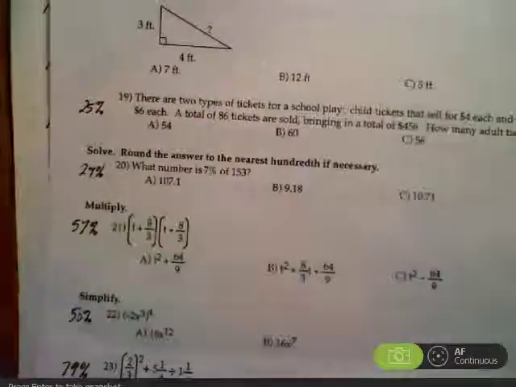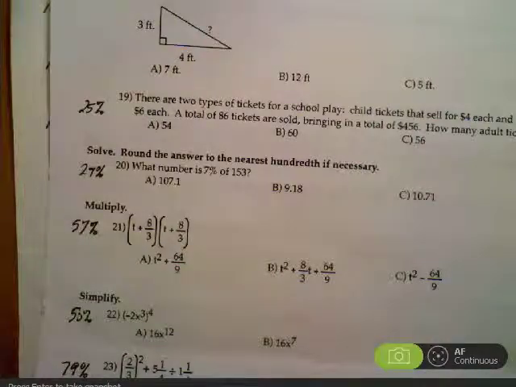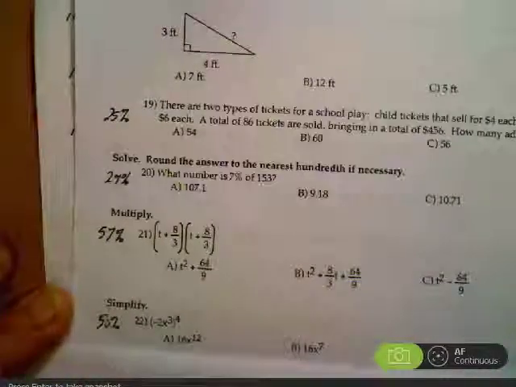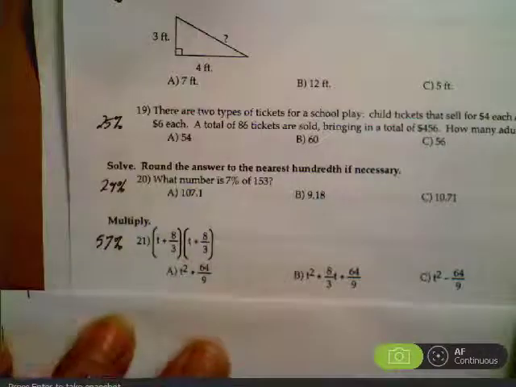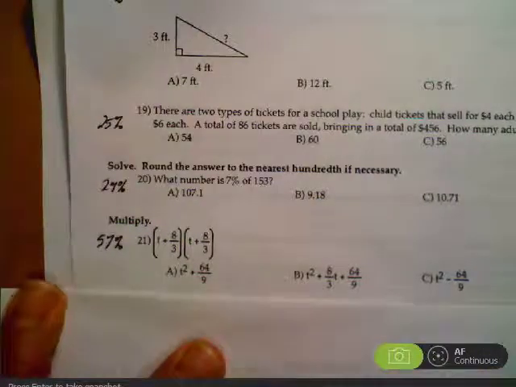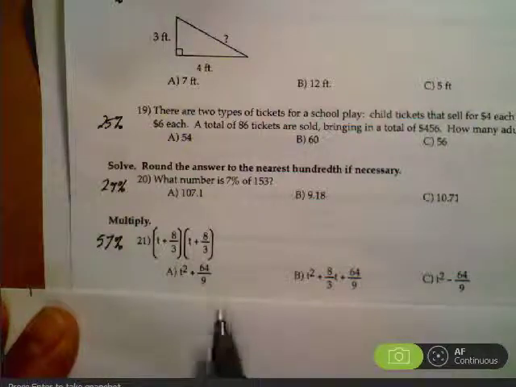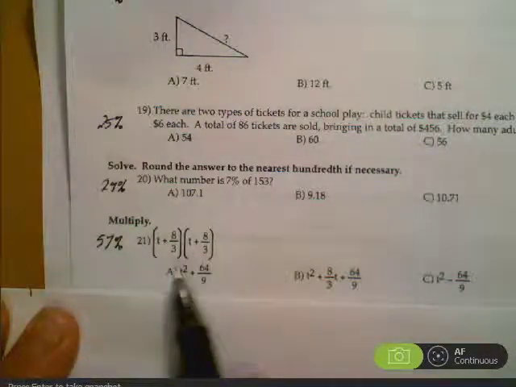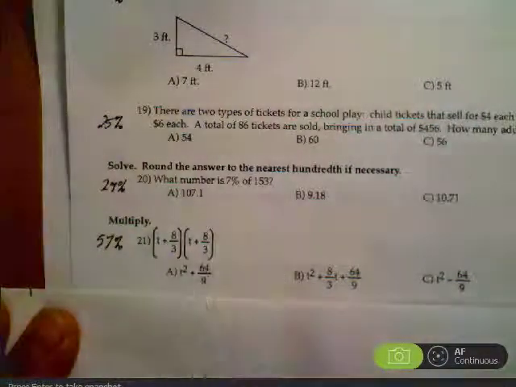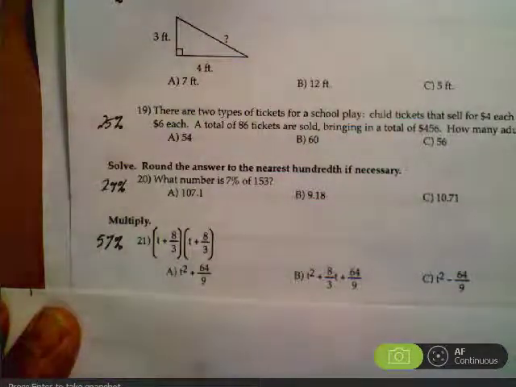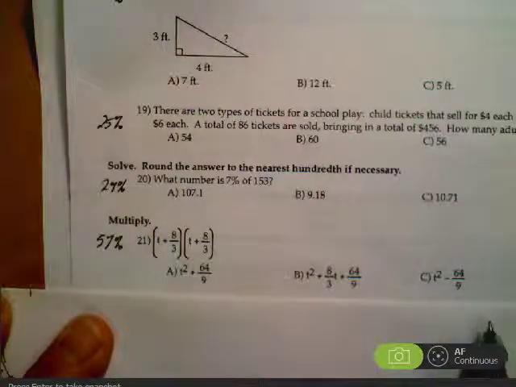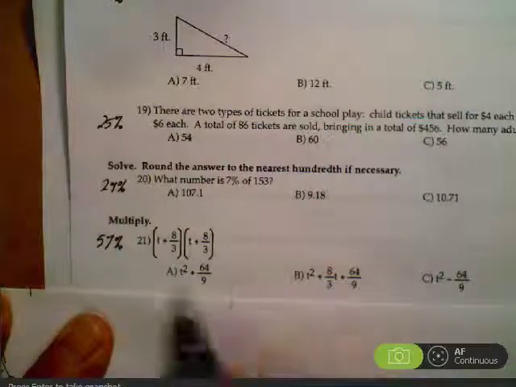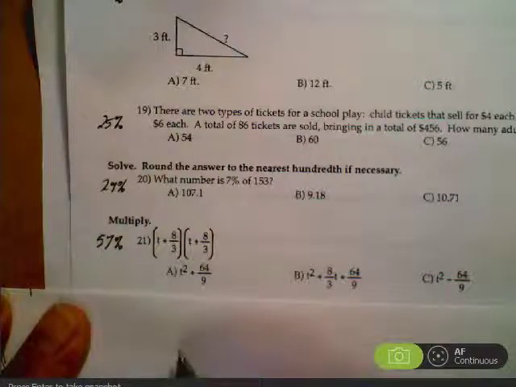Next problem, again fractions. And you may be getting used to this a little bit, how many times it's fractions, but looking at this, a lot of people miss this. 57% of the class missed this problem. It's not because it's a perfect square, it's because they just don't like fractions. So let's remember that we're going to FOIL.